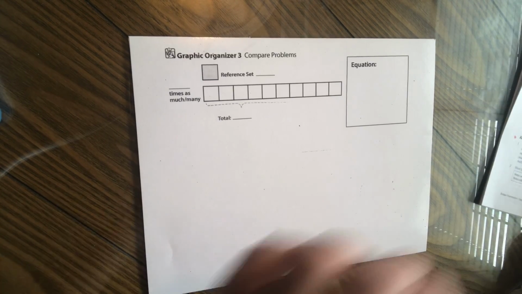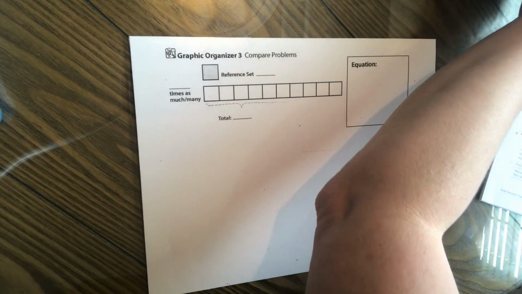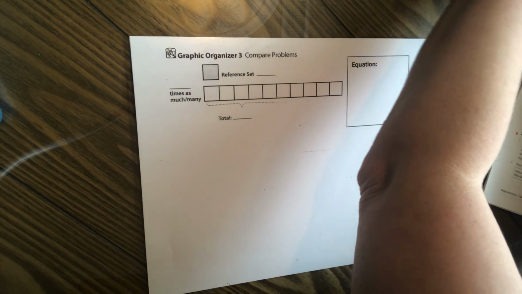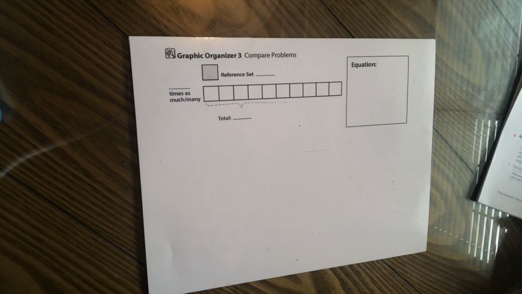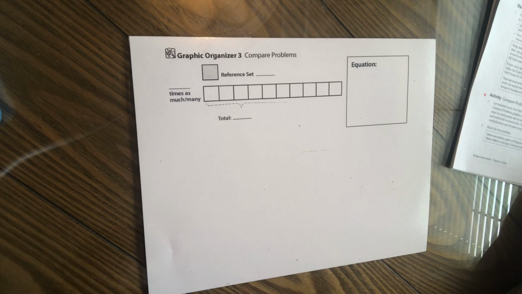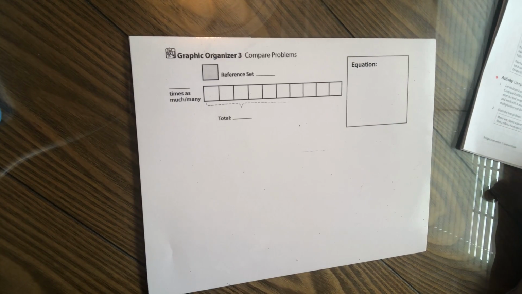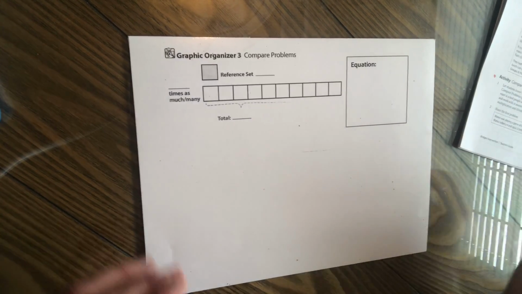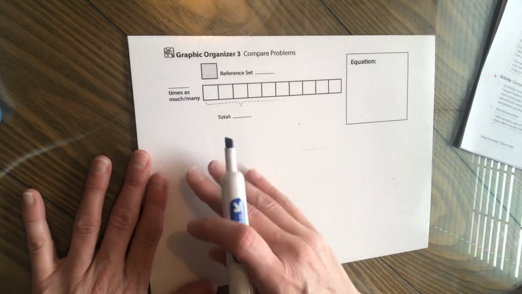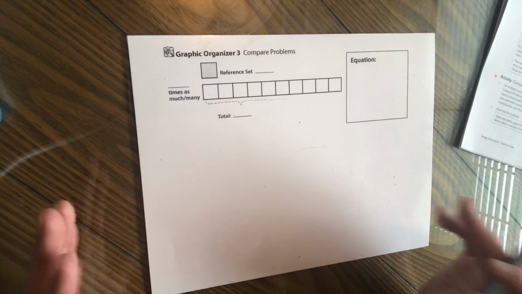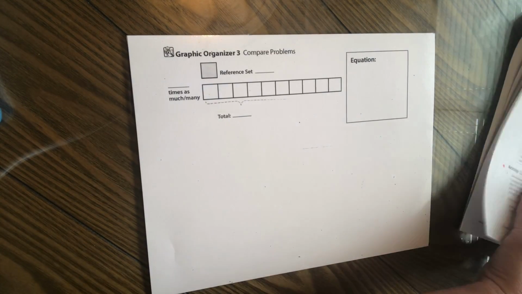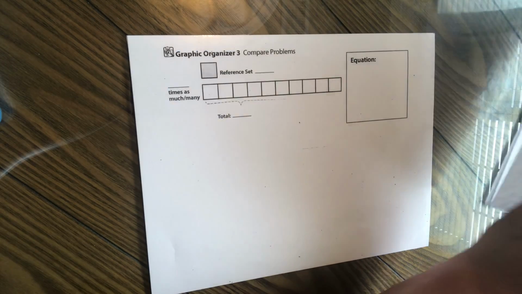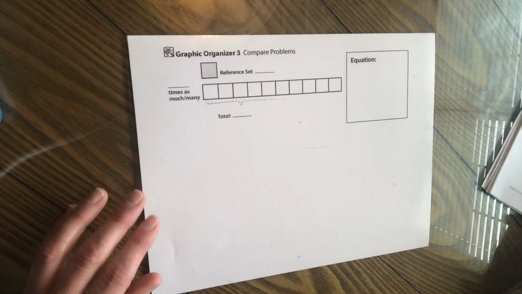So I'm going to read a story today. We've done a little bit of learning about what multiplicative comparison is. It's a mouthful, but it's not near as hard to understand as it is to say. So let's just go through it. I'm going to read a problem, write down some of the information, and we are going to walk through how to solve these types of problems.